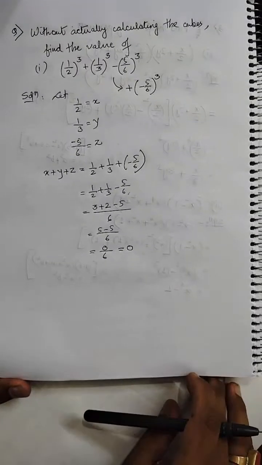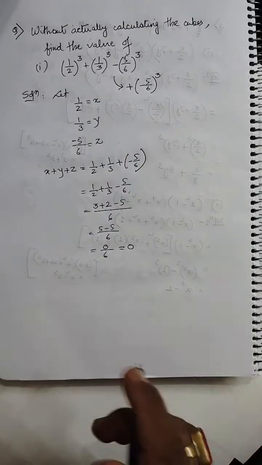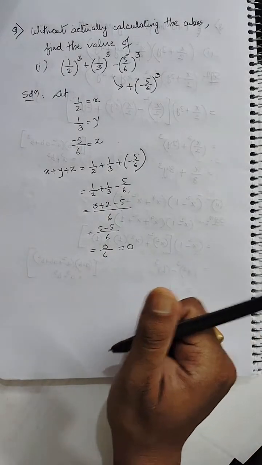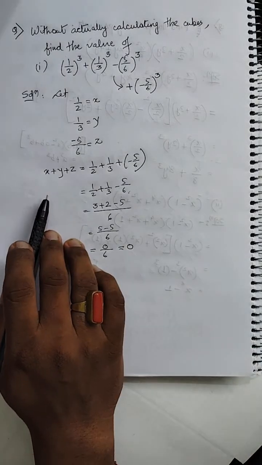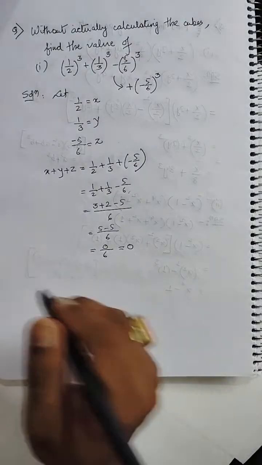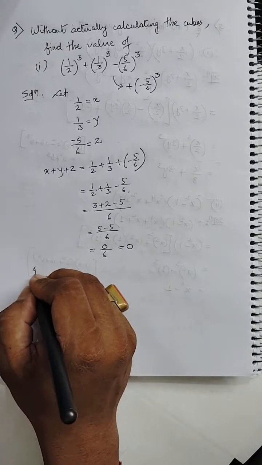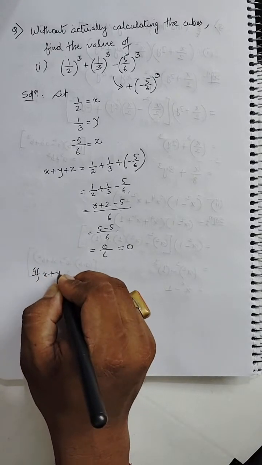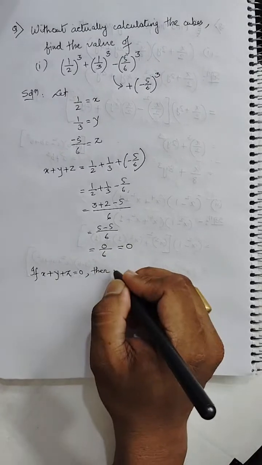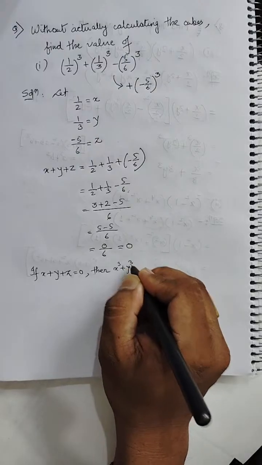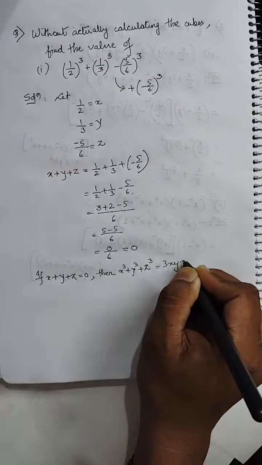Now, if you remember the identities, or if you joined my live stream from yesterday, this was the last identity that we discussed yesterday, right? So what was the property? If x plus y plus z is equal to 0, then x cube plus y cube plus z cube is equal to 3xyz.